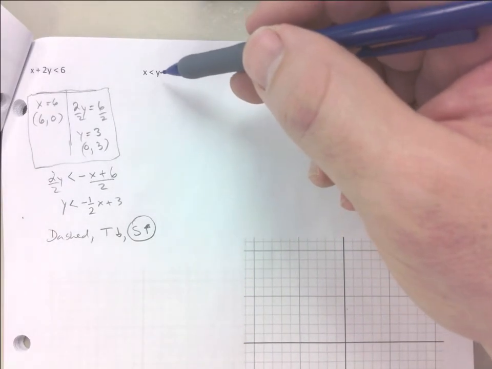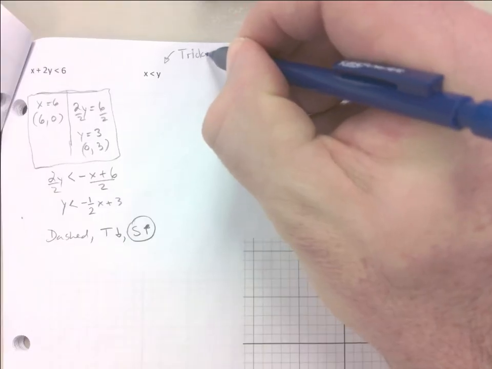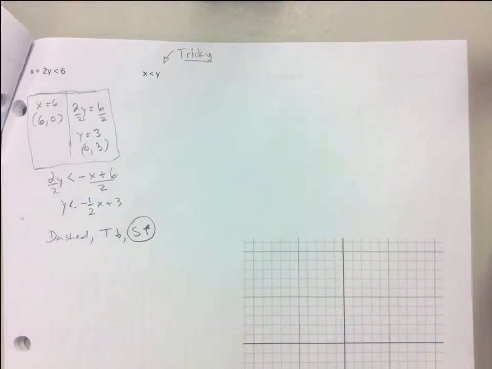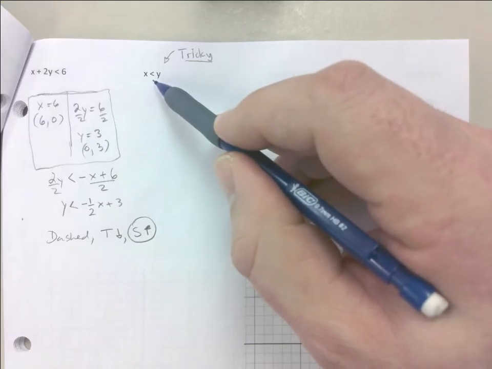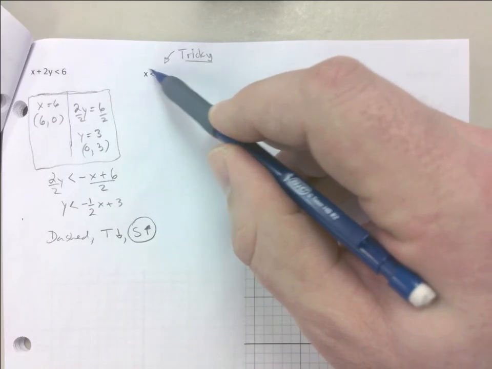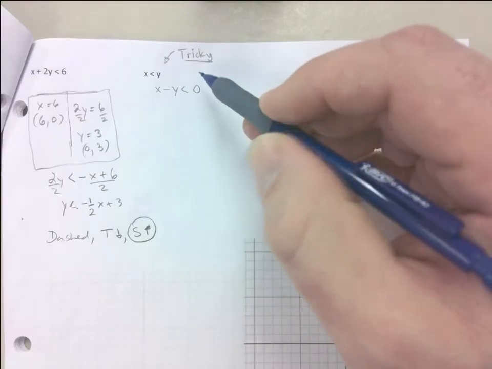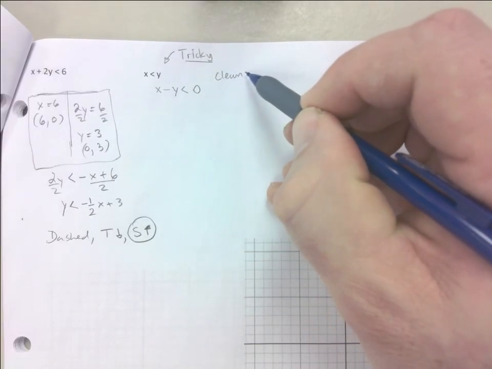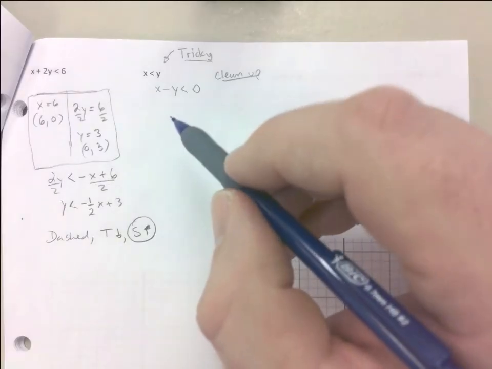But this one here is tricky. After I show this to you, you'll be like, ah, whatever, I got it. But let's clean it up. It's technically not cleaned up the way we want it, right? So we'll bring the y over to the other side. So it's x minus y is less than 0. And remember, there's certain reasons why I make you do things, to save you some grief later. If you want to do it a different way, be my guest. As long as it's mathematically consistent, you can do whatever you want.